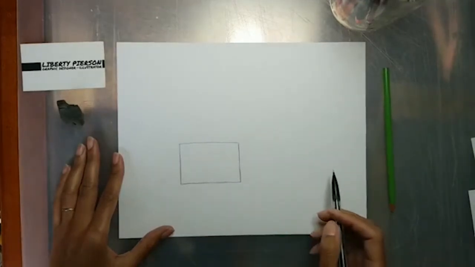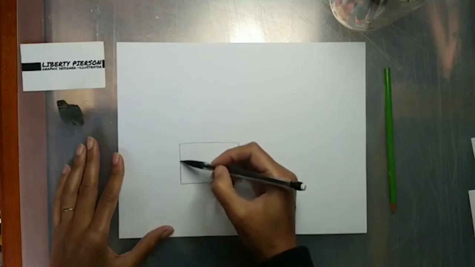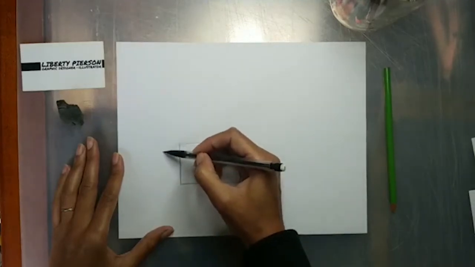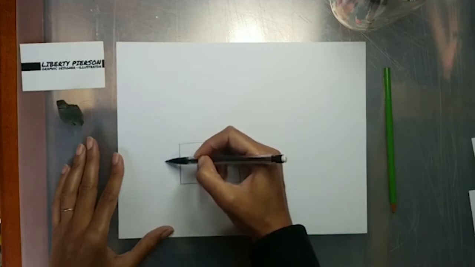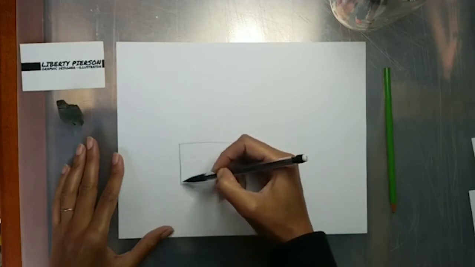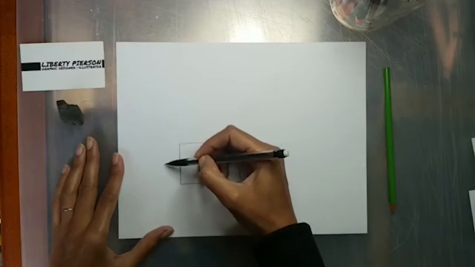So we're going to make another vertical line just about an inch over from the first line we made, and it's going to be a little bit higher. It's going to start higher than this one. So this one starts here. You're going to go up here.